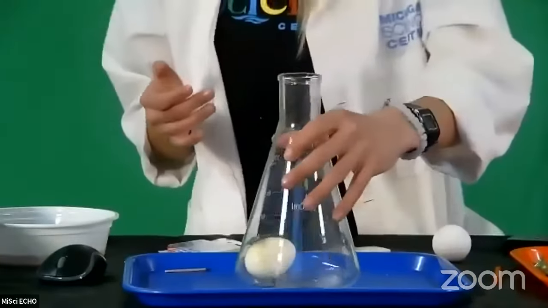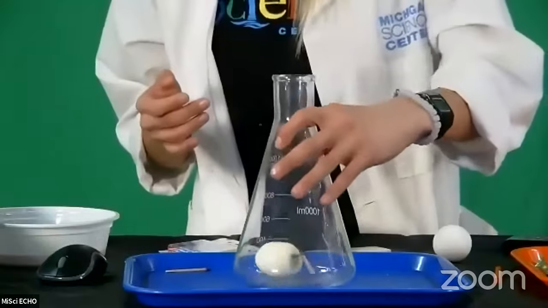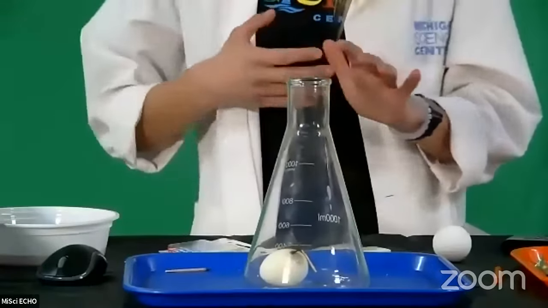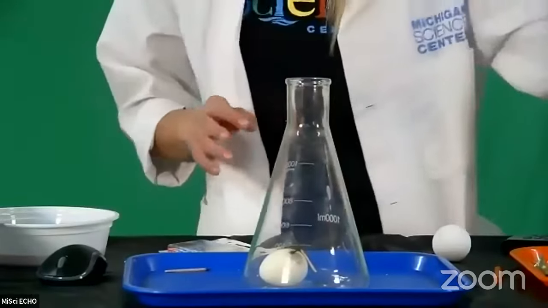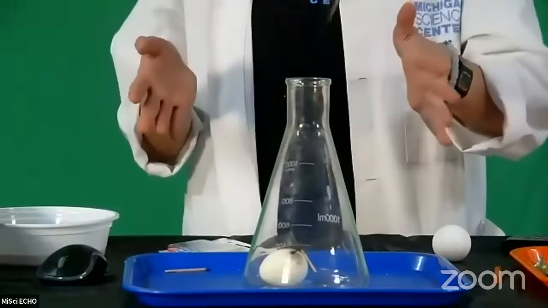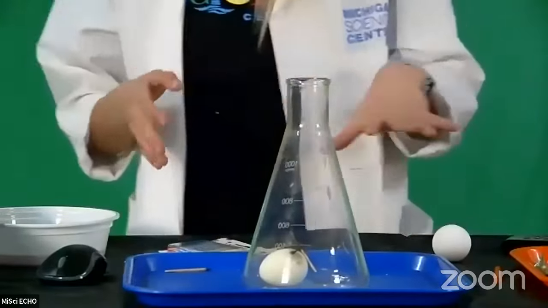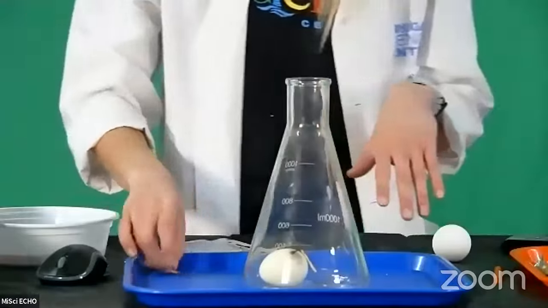Now, if you look at my egg, you'll notice it's got some burn marks on it from where it touched those matches. So maybe save this for an egg that accidentally falls on the ground, or make sure that you're okay with wasting one, because you definitely won't want to eat this one after this experiment.